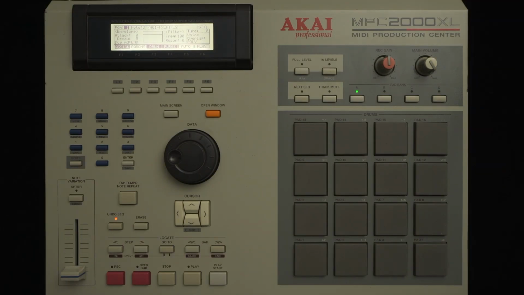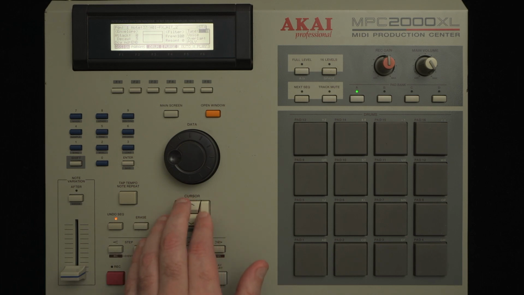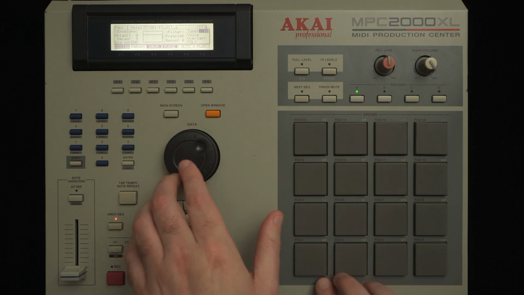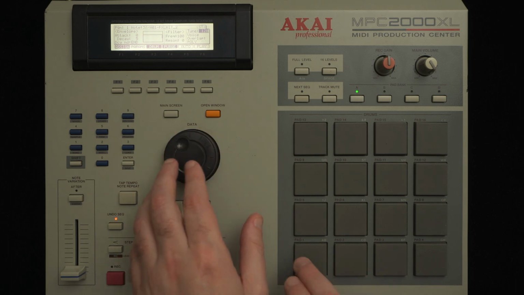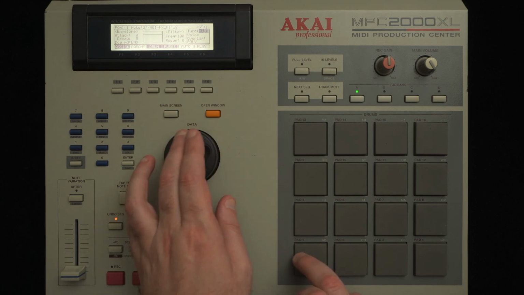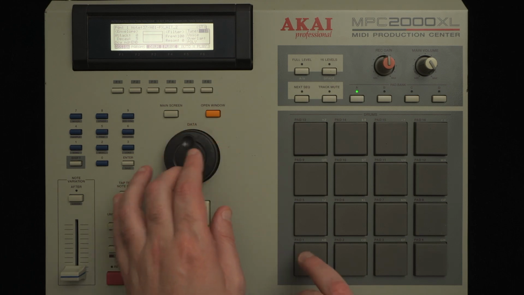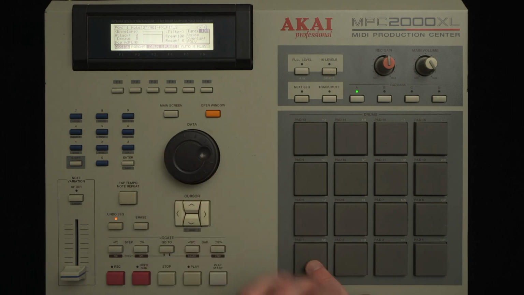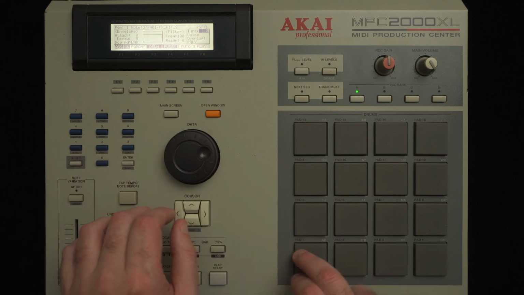From the top right, we have the tune field. This is fairly self-explanatory. You can punch in a number on your keypad, or you can dial in an amount on your data wheel. You have up to 240 cents. From memory, I think it was a value of 10 that equates to a semitone.